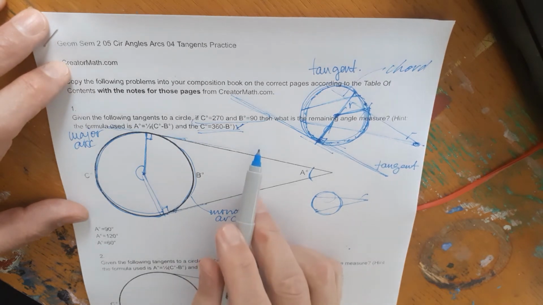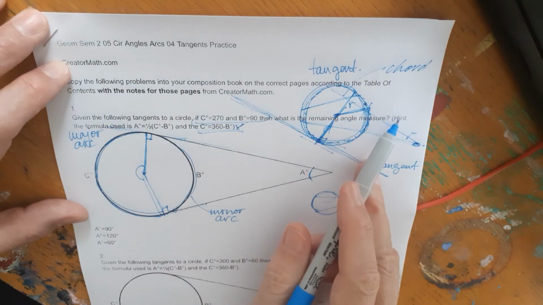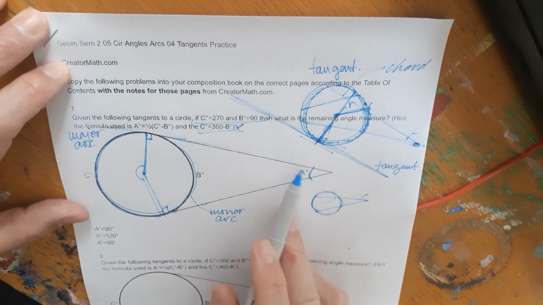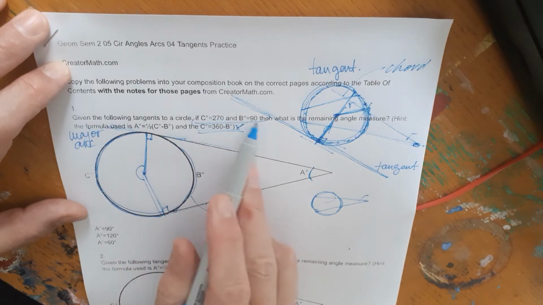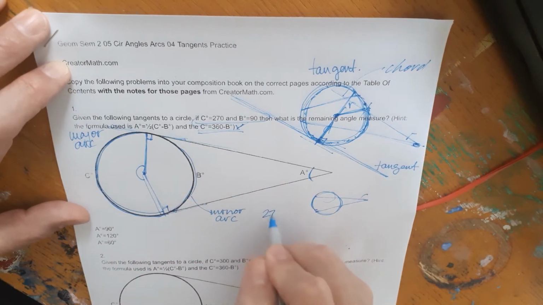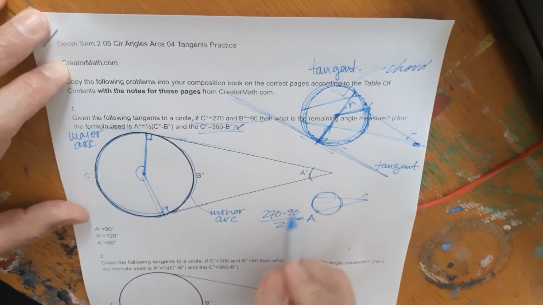It's the same situation if they're tangents, right? Let's see what they are. What are they asking for? What's the remaining angle measure? They must mean what's A? I think that's what they mean. So let's take 270 minus 90. 270 minus 90, let's divide it by 2, and we'll get A. All right, 270 minus 90.